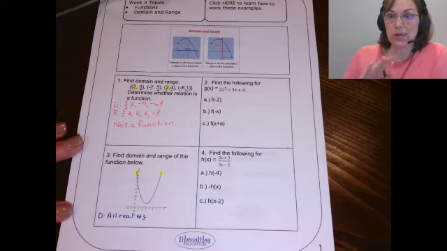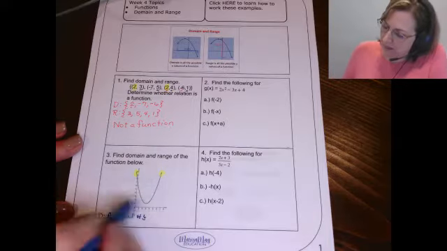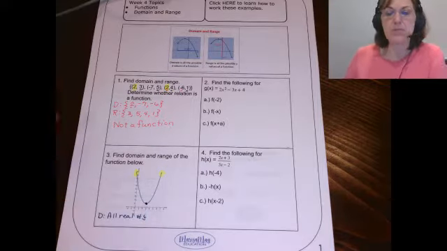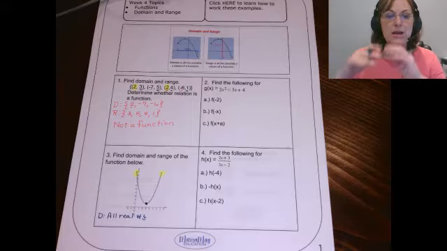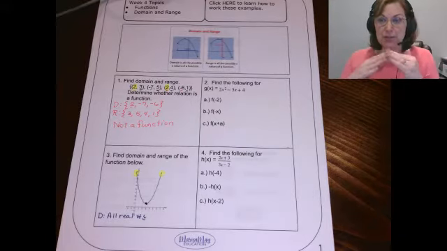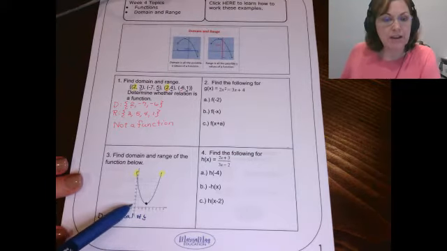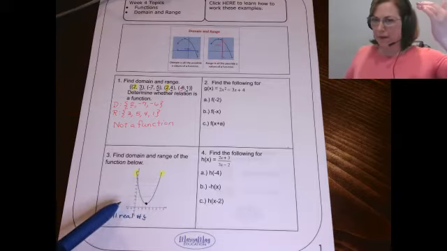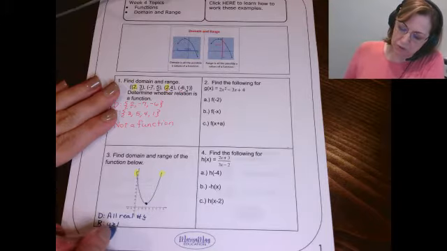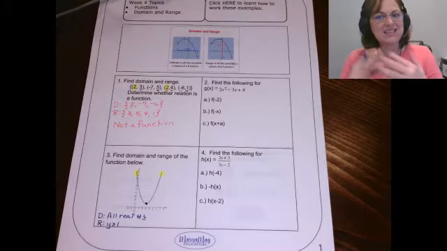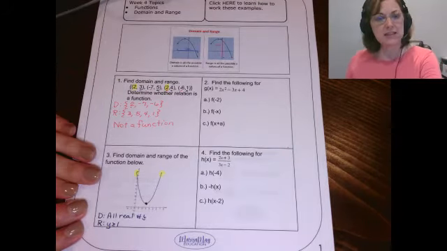Now the range is the y values. Again, instead of listing them out, I'm going to describe them. It's best to find either your lowest or your highest point, because that's where you talk about the range. This is my lowest point, and the y value is 1. That means all my y values are above this 1. So my range is y is greater than or equal to 1. Instead of listing them like I did here, I describe them in this manner in number 3.